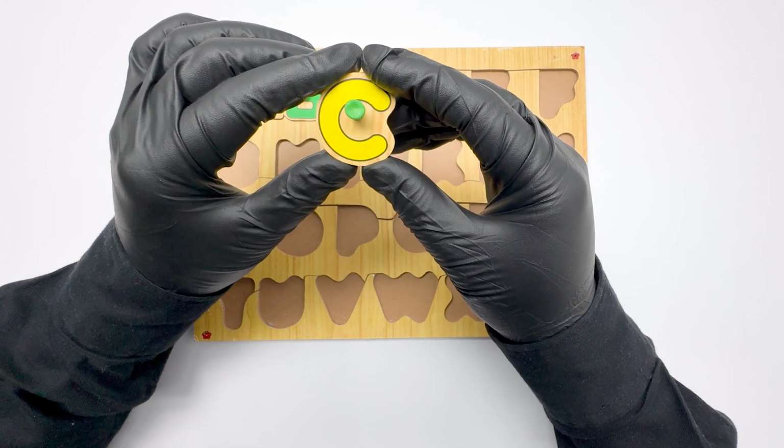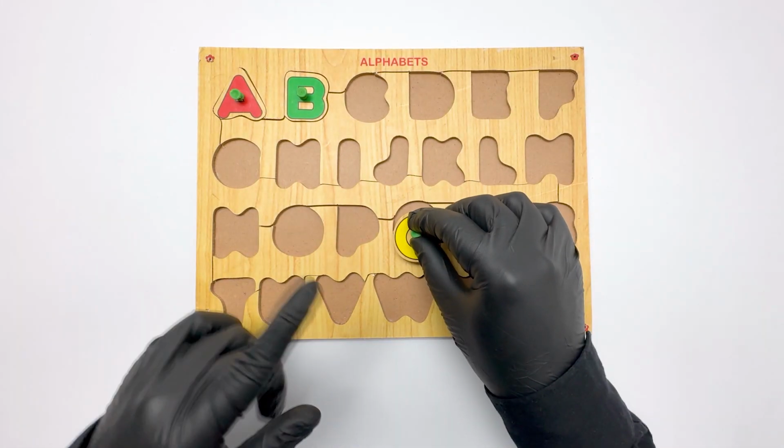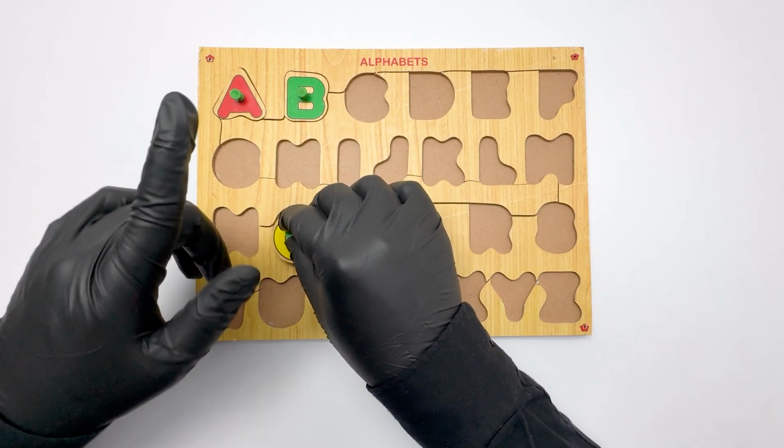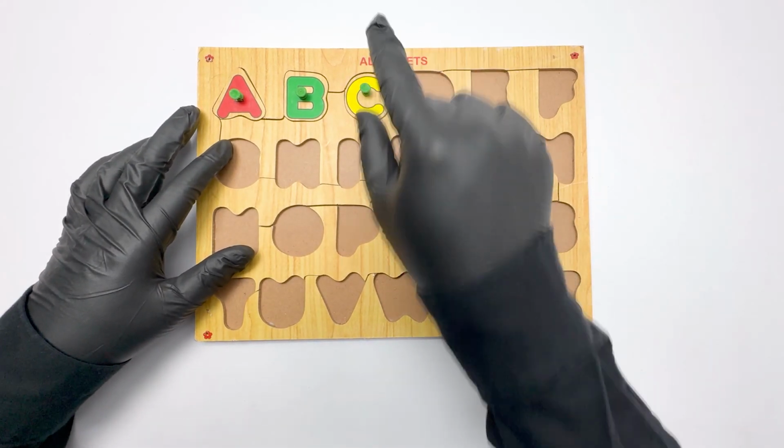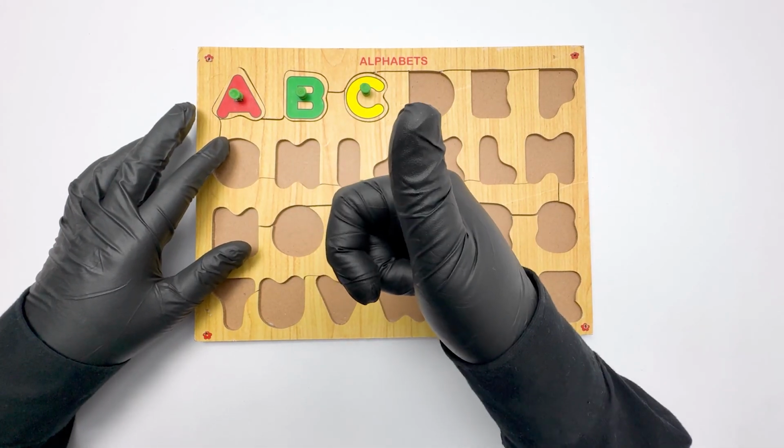Now let's place C. Should it go here? No. There? No. Yes, it should go here. Good job.